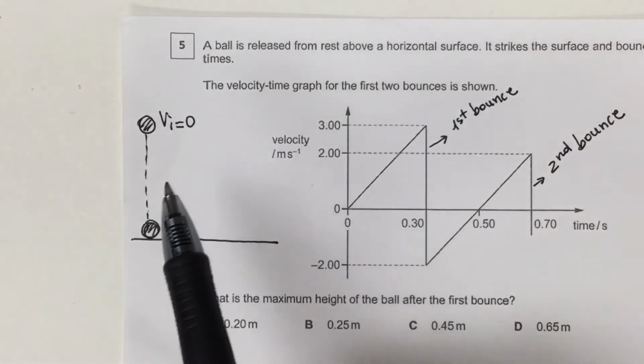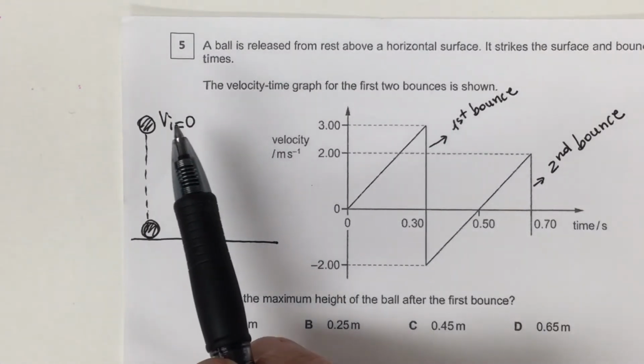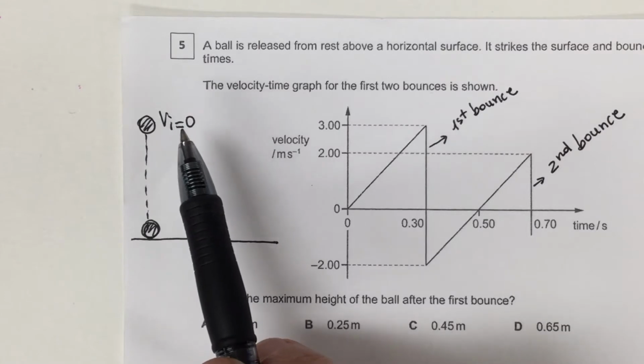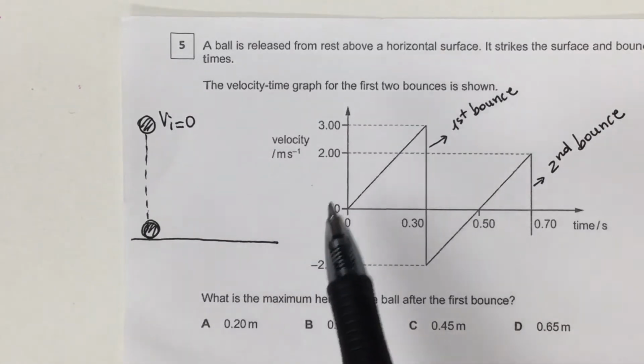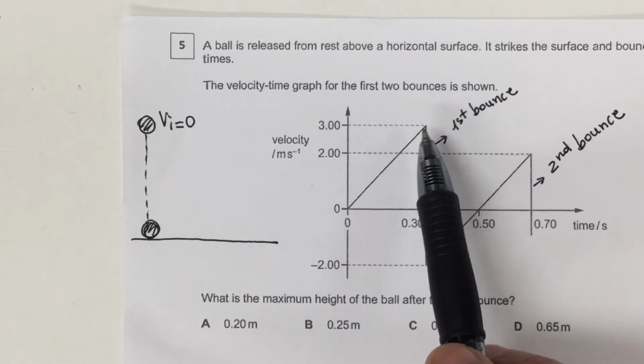So let me do a diagram that goes with this graph. It is released from rest right here and hits the ground at 3 meters per second.